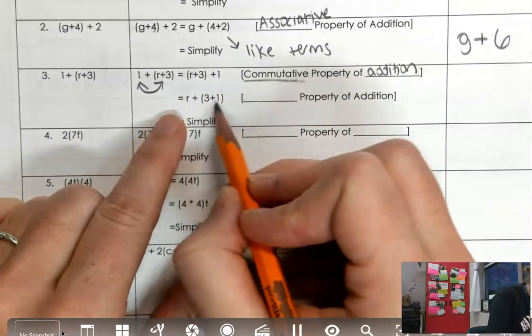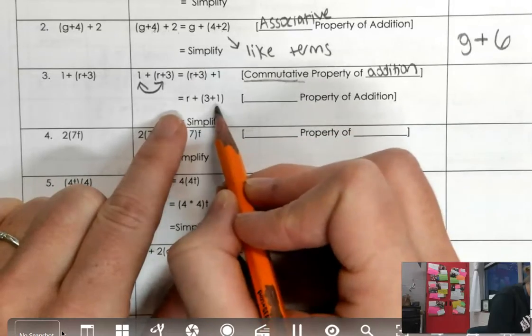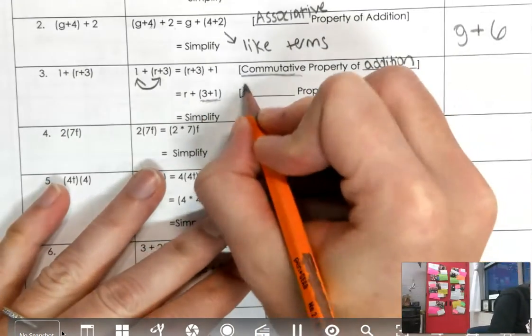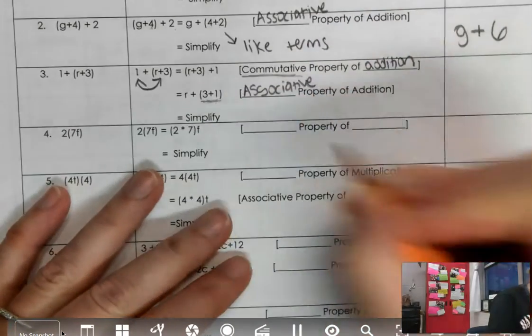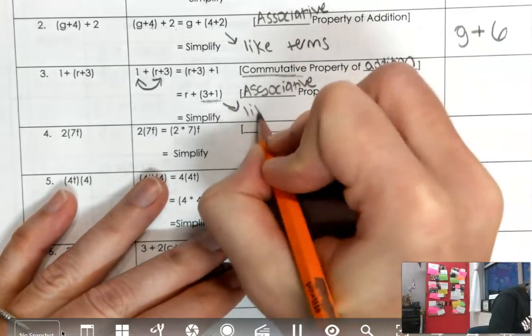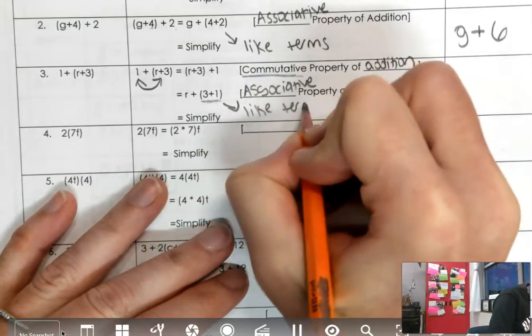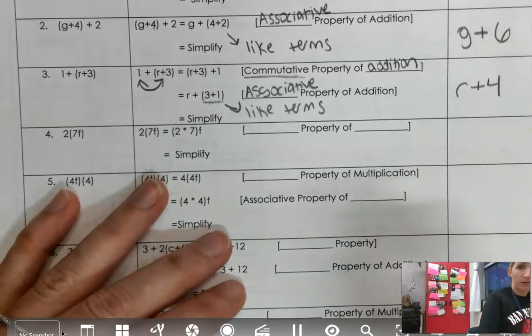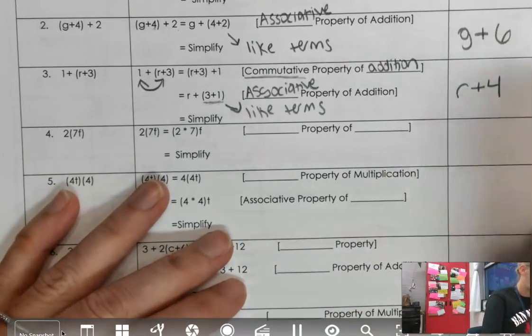All right, now we're going to regroup. Instead of grouping the r plus 3 together, we're going to group the like terms together. So when we regroup something, we call that associative. Associative property of addition. We regroup because they're like terms. So now my final answer is r plus 4. 3 plus 1 is 4.